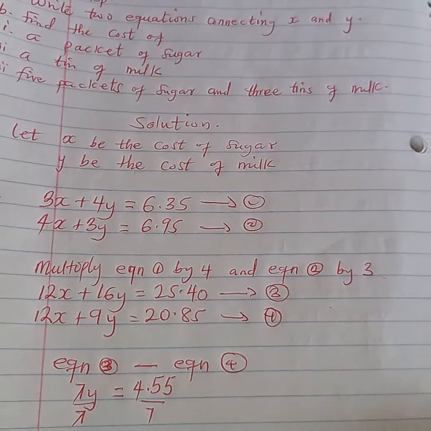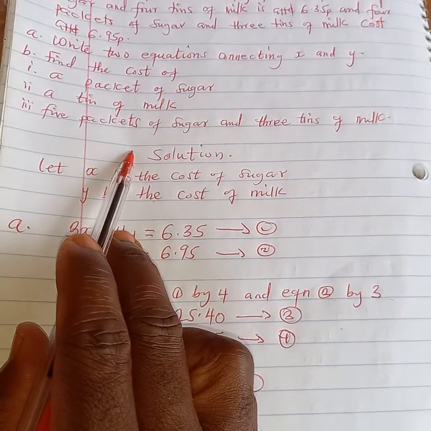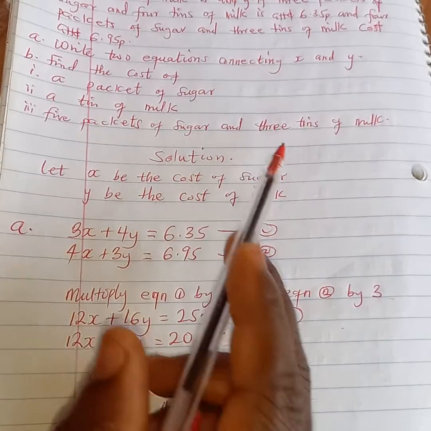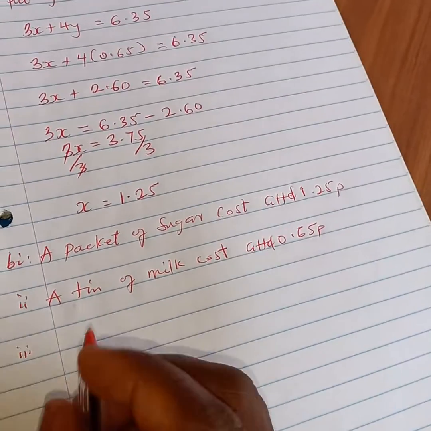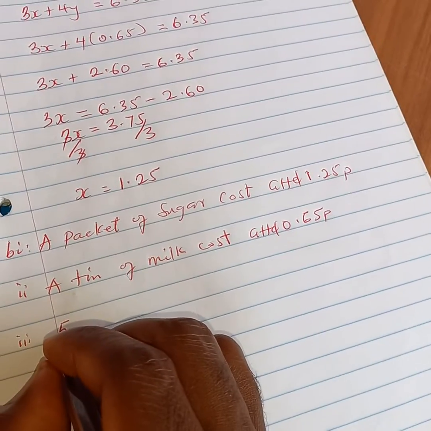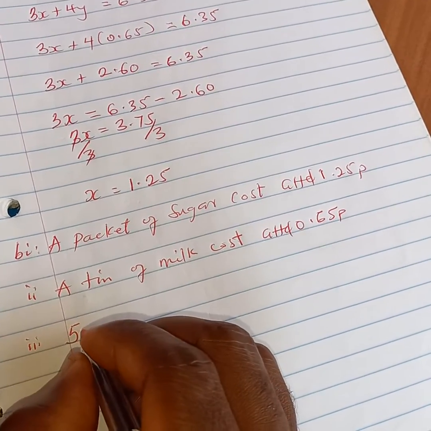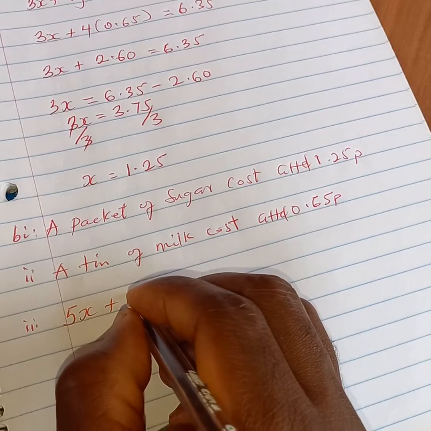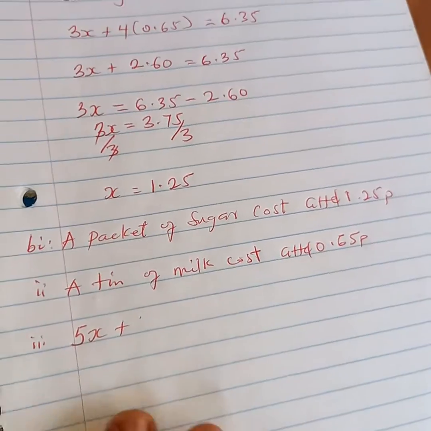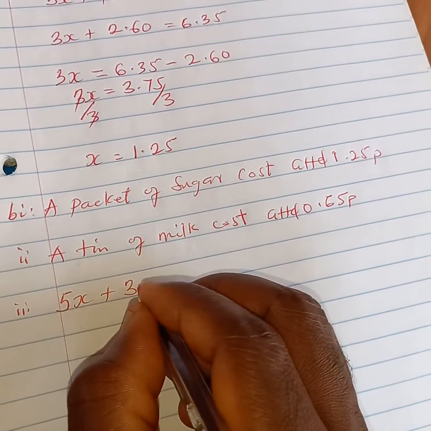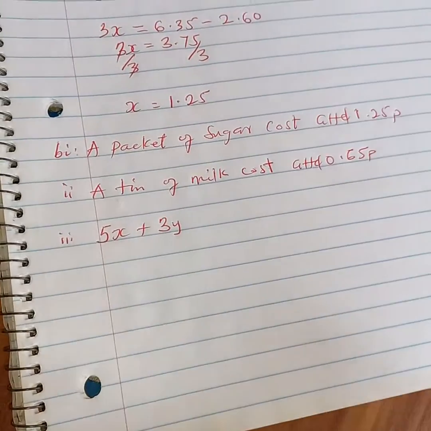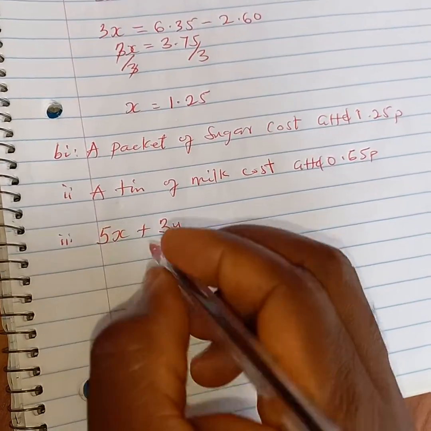It is saying that 5 packets of sugar and 3 tins of milk. So 5 packets of sugar is 5x plus 3 tins of milk, which is 3y.